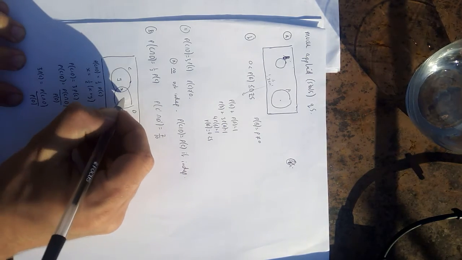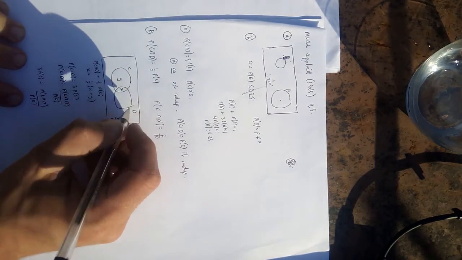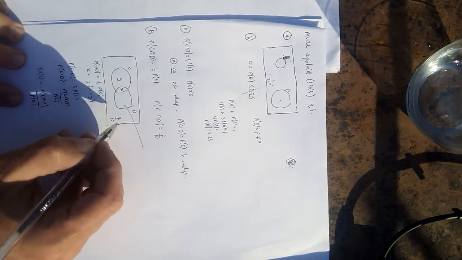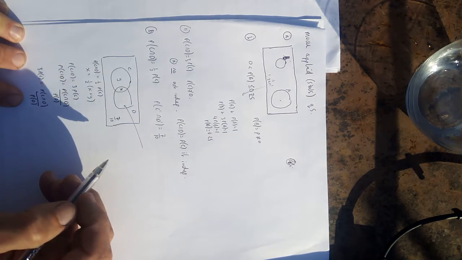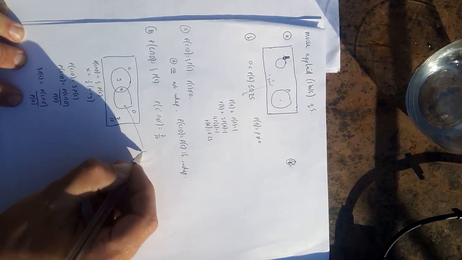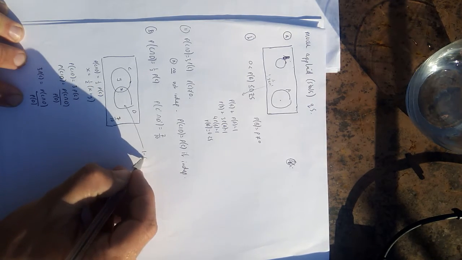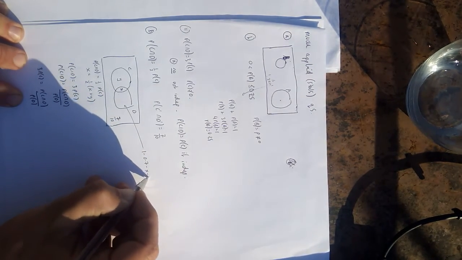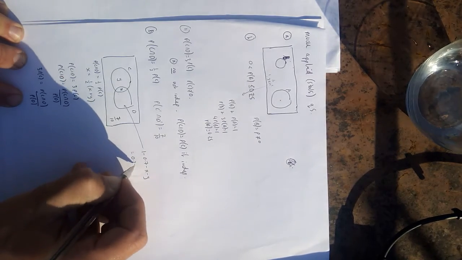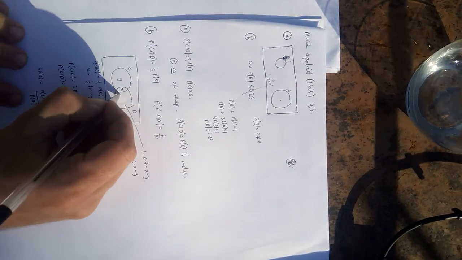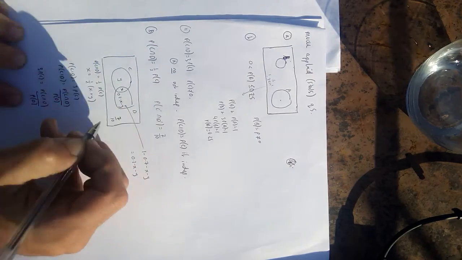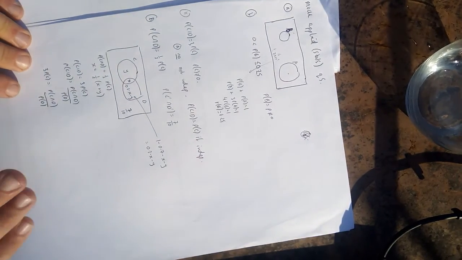Is going to be that bit in there. We can get it in terms of x and y, can't we? Yeah, because it's going to be 1 take away 0.7 take away x take away y, which is 0.3 take away x take away y. Okay, now we're going to have two equations in x and y.